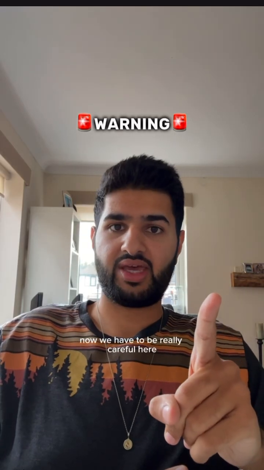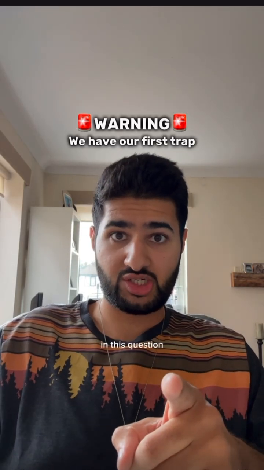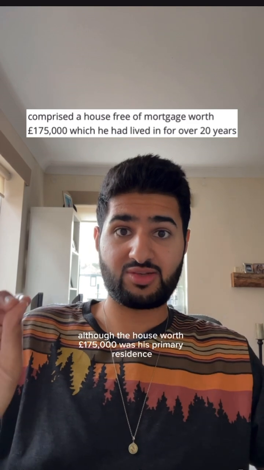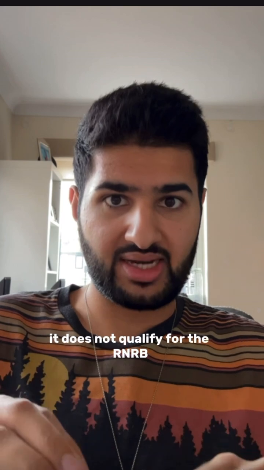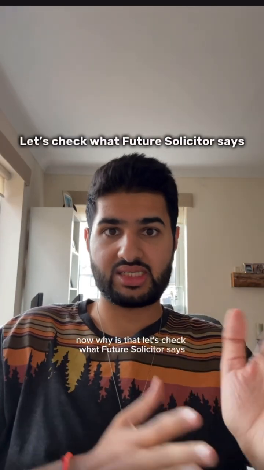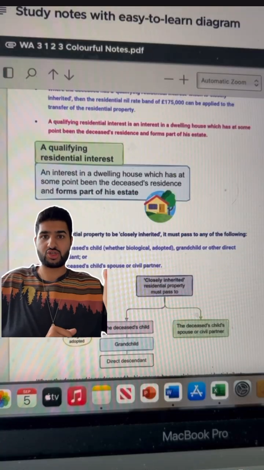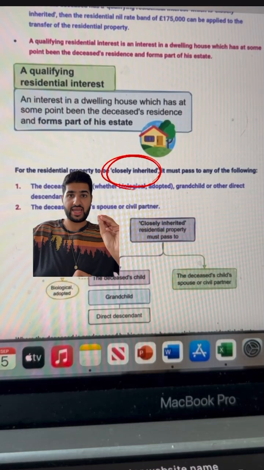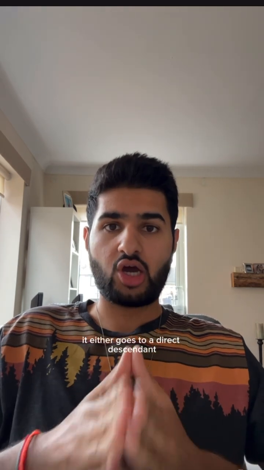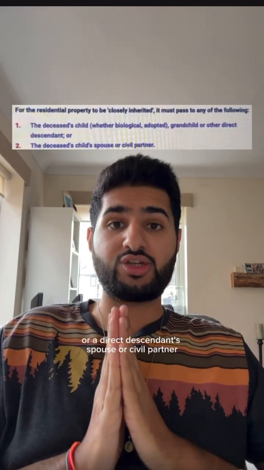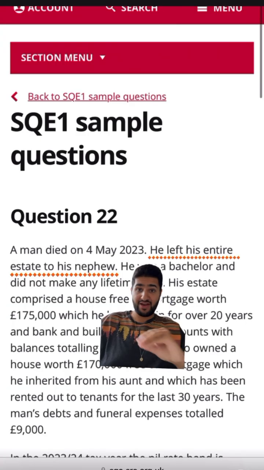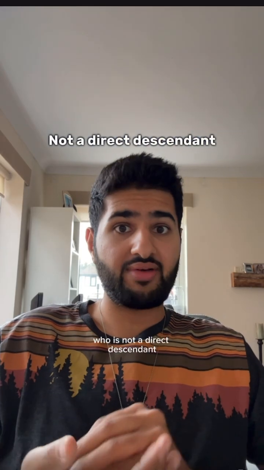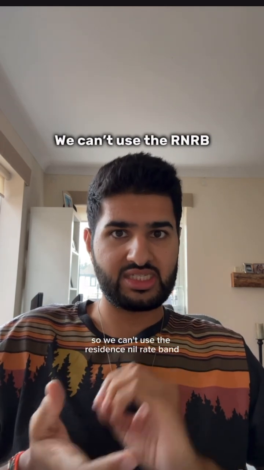Now we have to be really careful here. This is the first time that they're trying to trip us up in this question. Although the house worth £175,000 was his primary residence, it does not qualify for the residence nil rate band. Now why is that? Let's check what Future Solicitor says. For there to be a qualifying residential interest for the RNRB, the residential property needs to be closely inherited. What does this mean? It either goes to a direct descendant or a direct descendant's spouse or civil partner. In our scenario, the man is giving everything to his nephew, who is not a direct descendant. So we can't use the residence nil rate band.